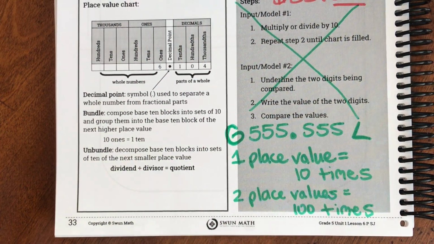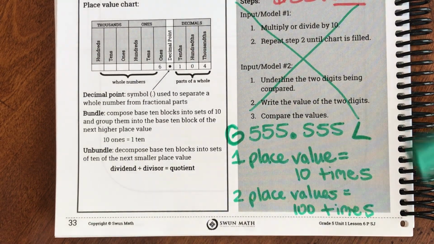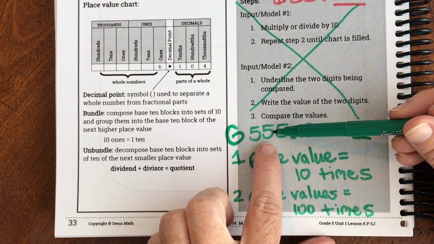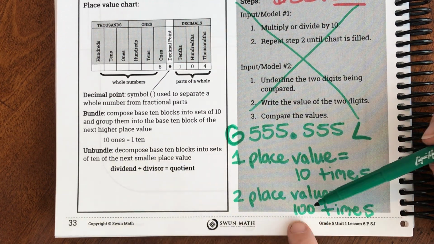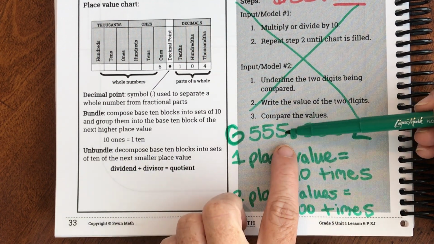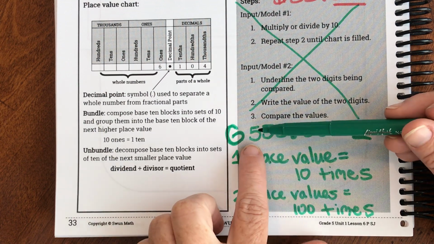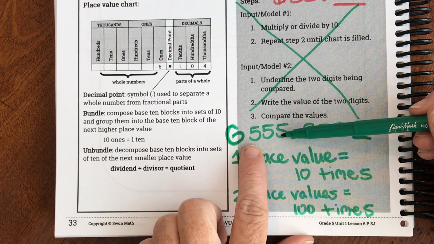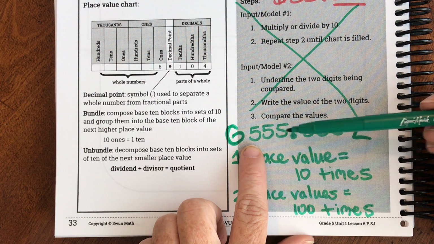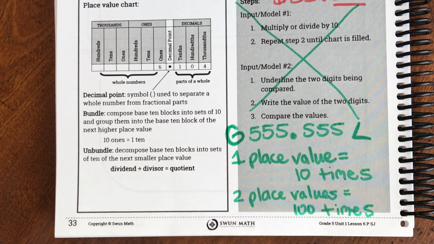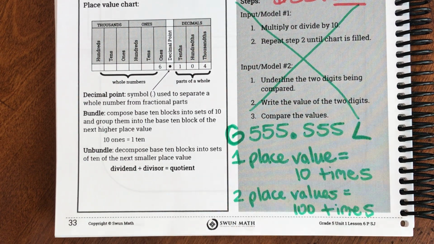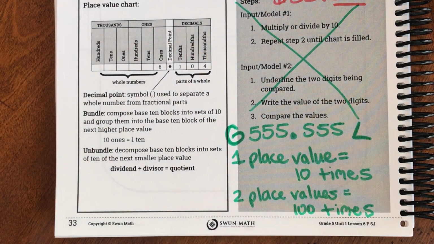As we practice this, it'll make a little bit more sense. But if I'm one place value away, it's worth 10 times more. But 2 place values away is worth 100 times more, because this 5 is worth only 5, but this 5 is worth 500 because it's 2 place values away. So it's 100 times more. So that's just going to be our cheat sheet as we're doing this. And hopefully as we're doing it, it's going to make a little bit more sense.